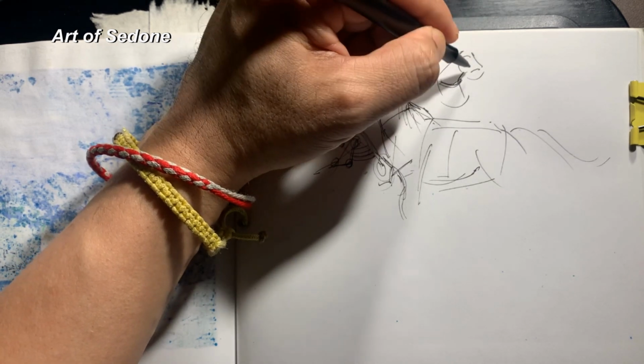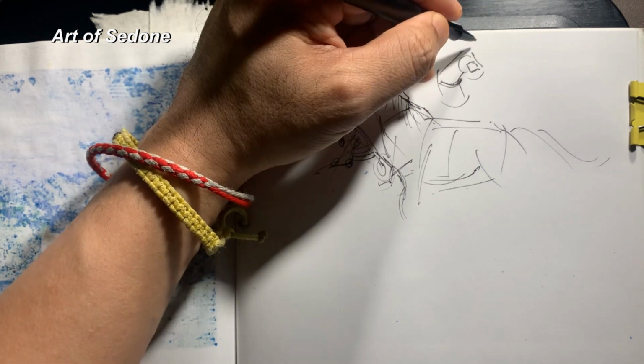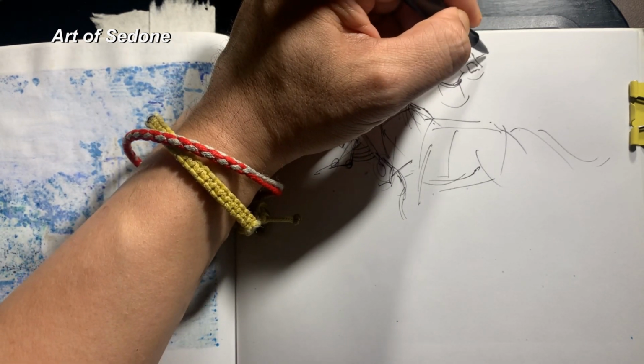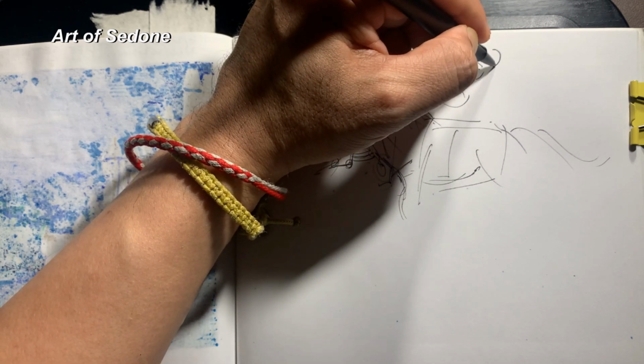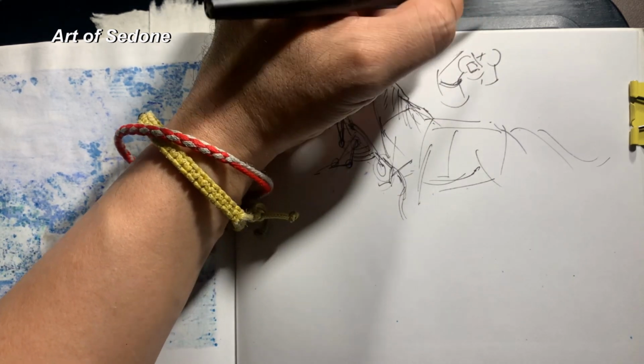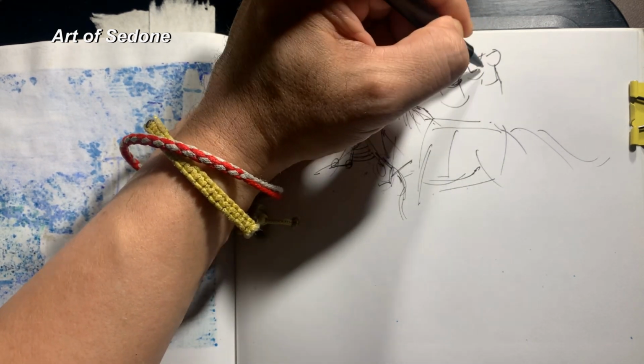You can practice looking at something from life, such as your own hand, and part of it is you don't have to think about the anatomy because you're just looking at the thing and drawing it.